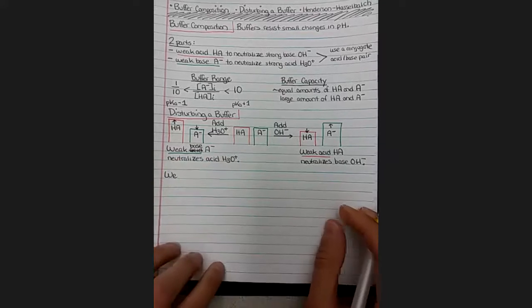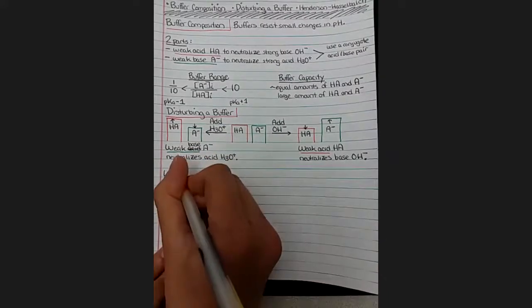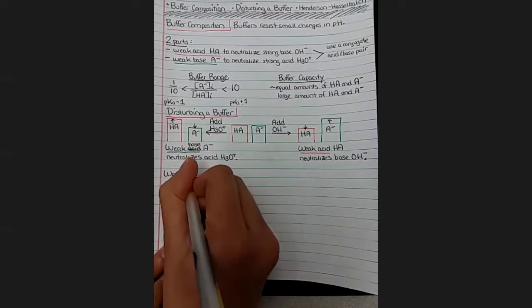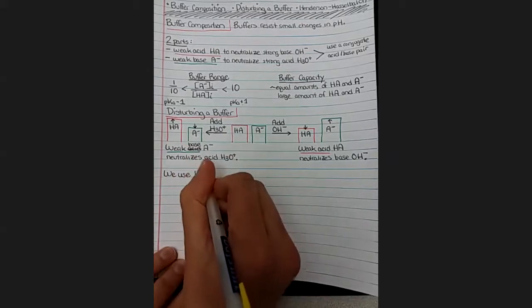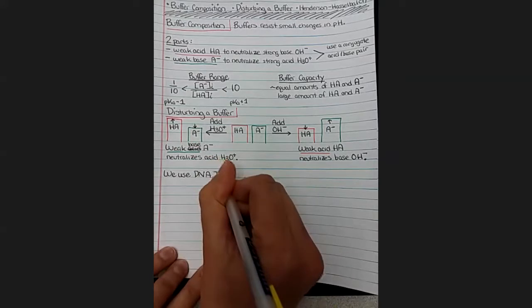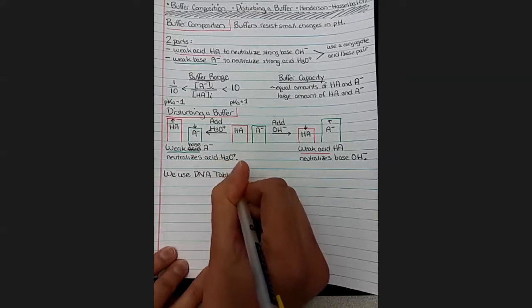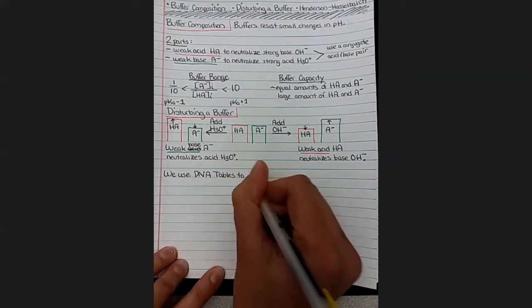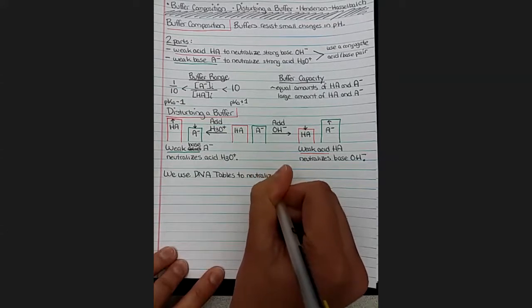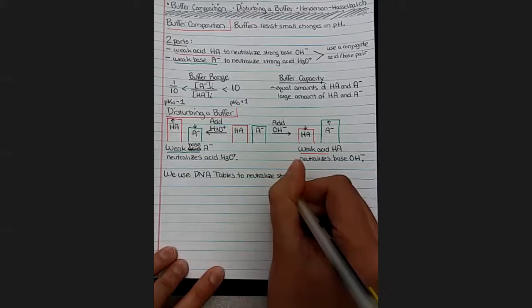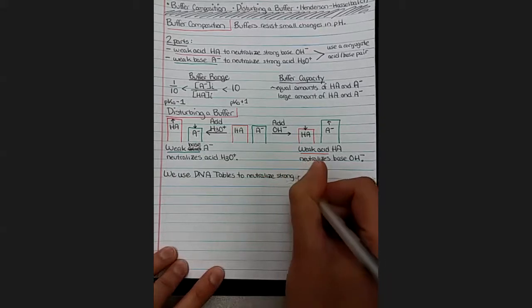So when we talked about weak acids and bases, we used an ice table. And now that we're moving into disturbing a buffer system, we're going to use a DNA table. We use DNA tables to neutralize strong acids and bases.